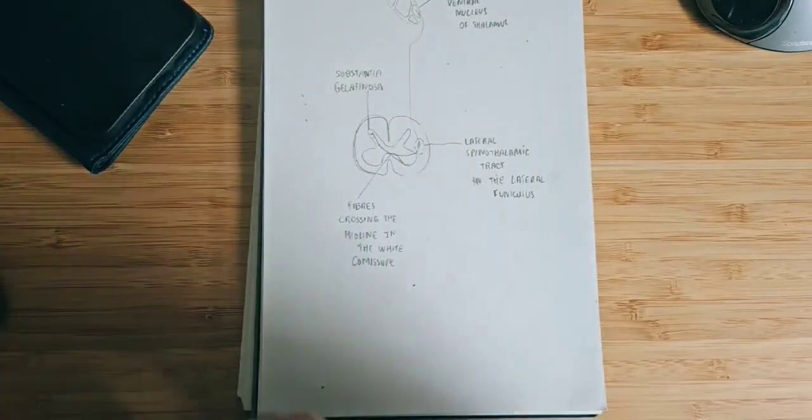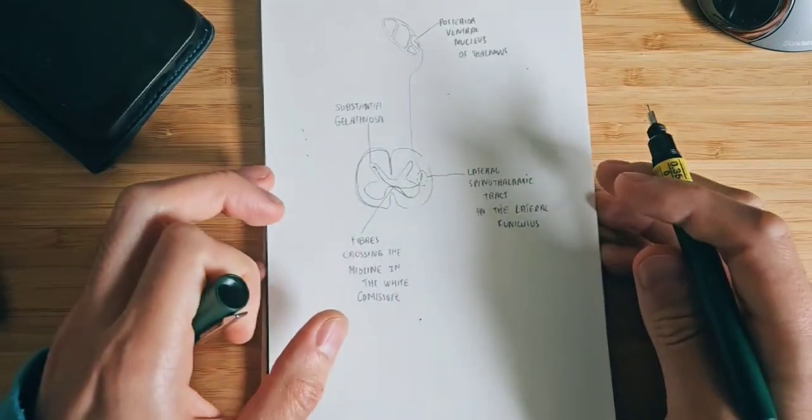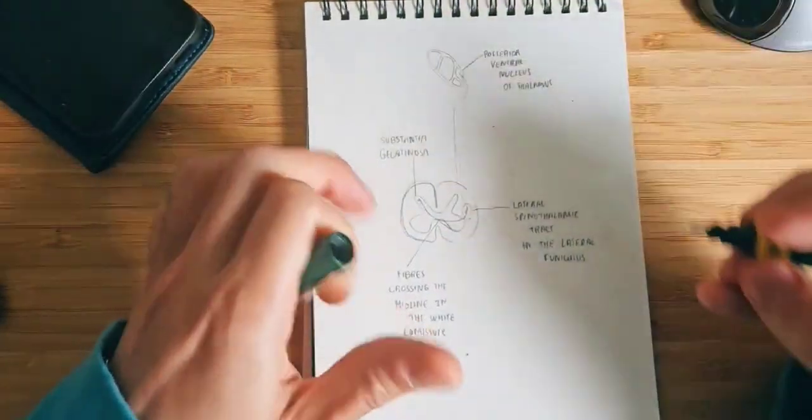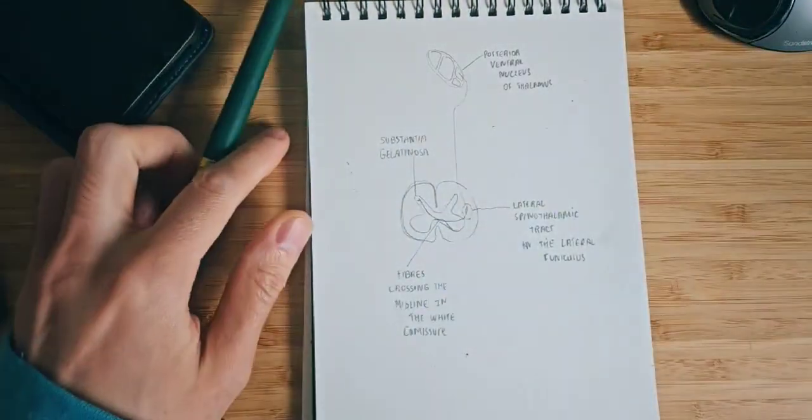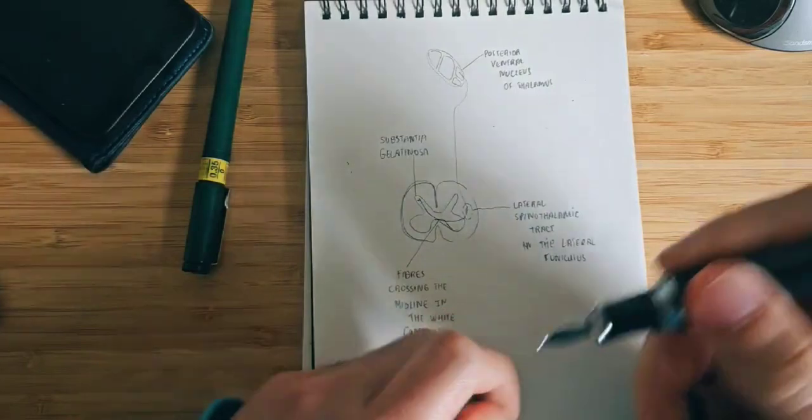Good morning, everyone. I'm going to talk about the lateral spinothalamic tract. And let me just write it down here. This is the lateral. Let me use this pen.